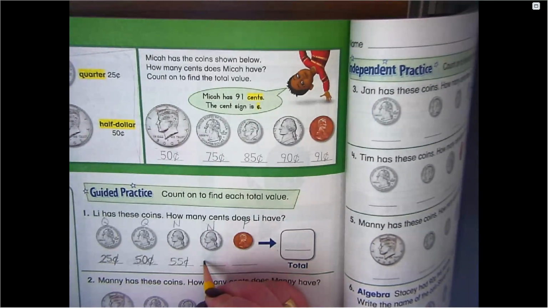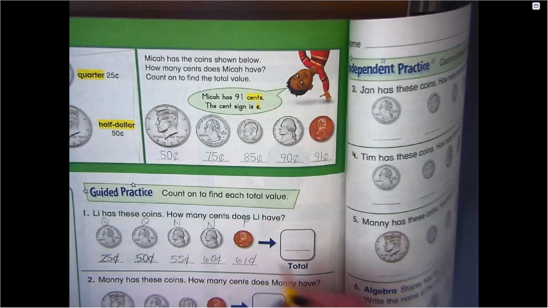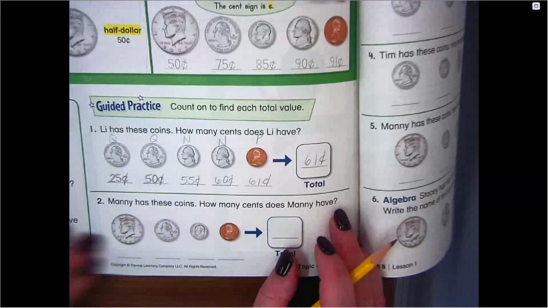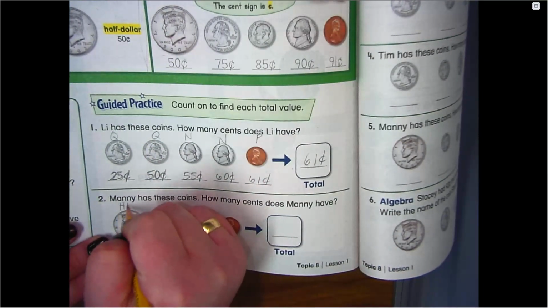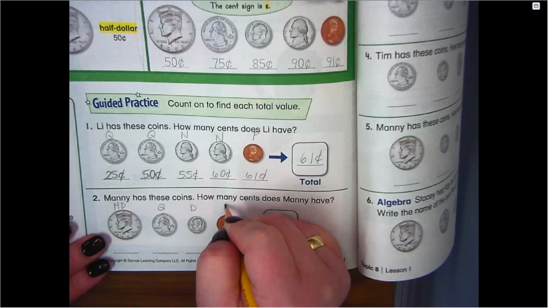55 plus 5 is 60. And 60 plus 1, your total is 61 cents. Okay? Let's look at number 2. This is a 50 cent piece. This is a quarter. This is a dime. This is a penny.